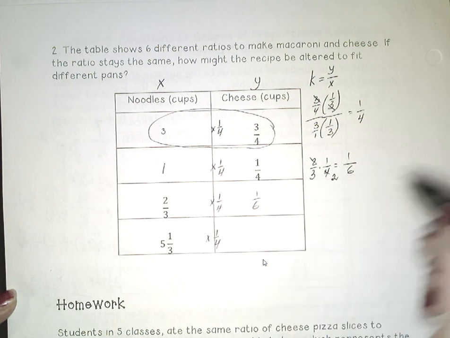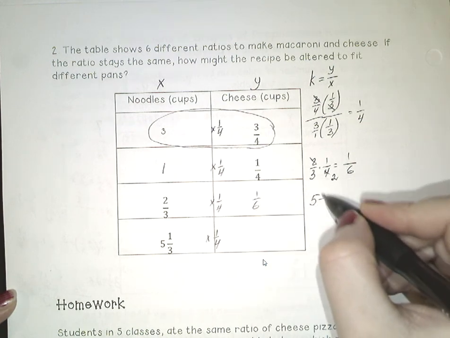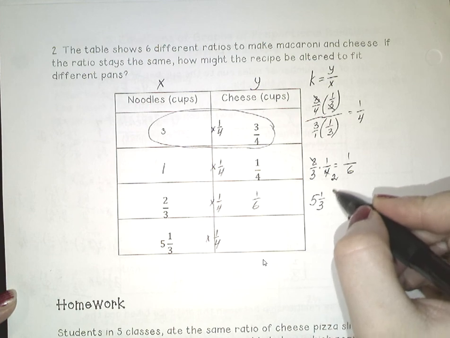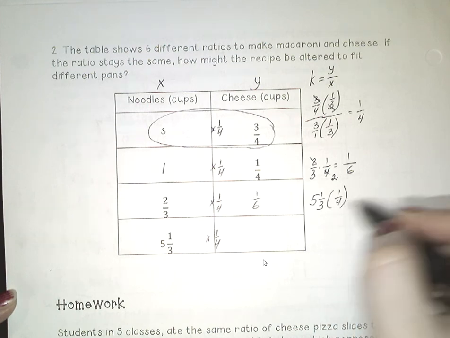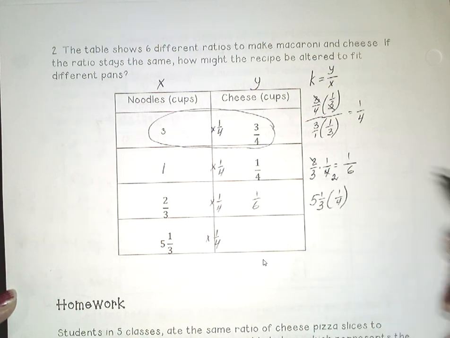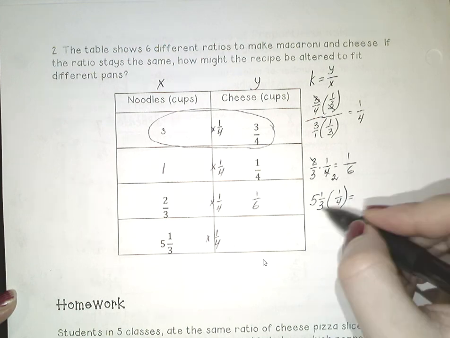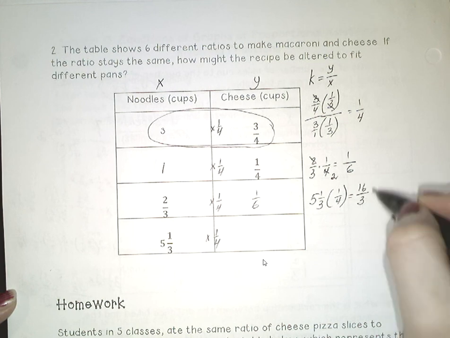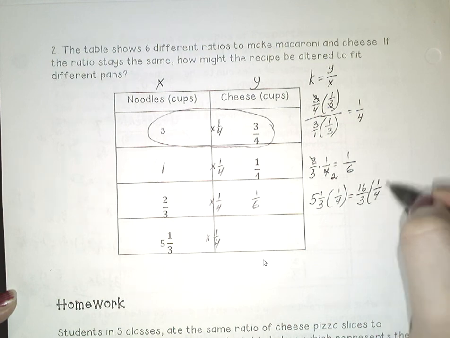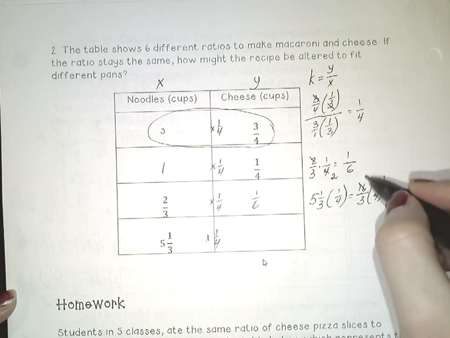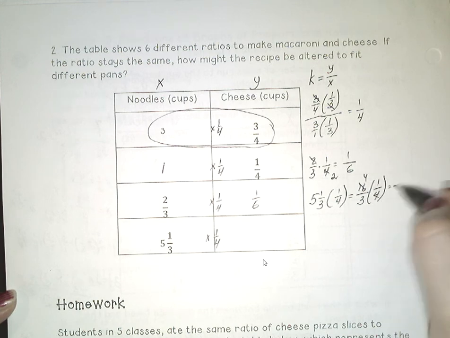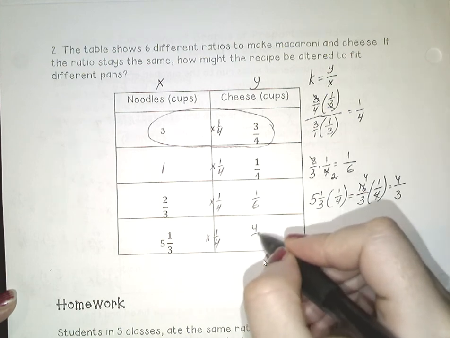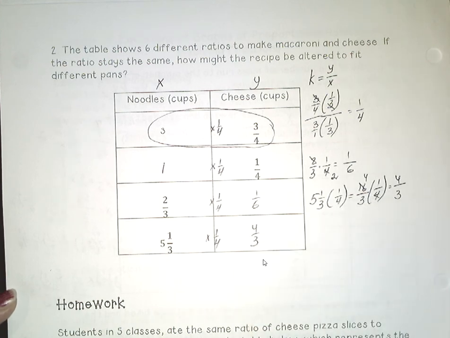1/6. And then I have 5 and 1/3. I need to multiply by 1/4, and I need to make sure that 5 and 1/3 is an improper fraction. 3 times 5 is 15, plus 1 is 16/3. I'm multiplying by 1/4. I can simplify 16 and 4. 16 becomes a 4, and I get 4/3 in my answer. All right, the table is now complete, and it's time for your homework.